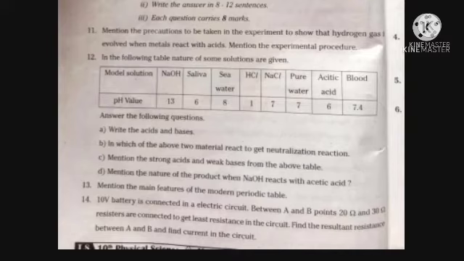Next one, acetic acid, CH3COOH, plus sodium hydroxide, NaOH, gives sodium acetate plus water. This is also a neutralization reaction.